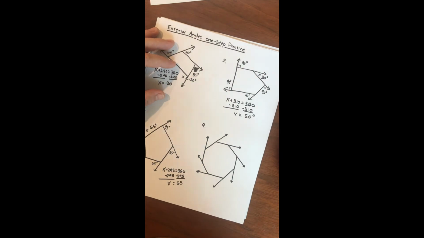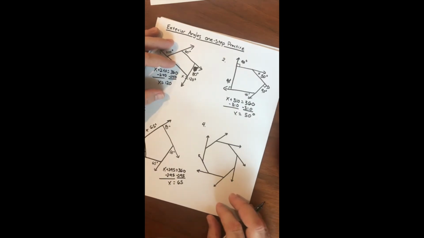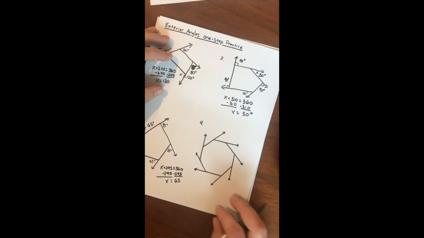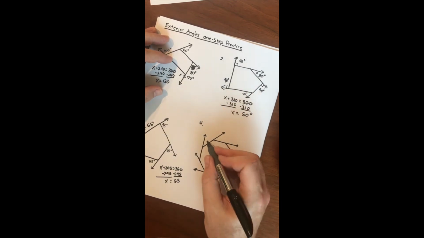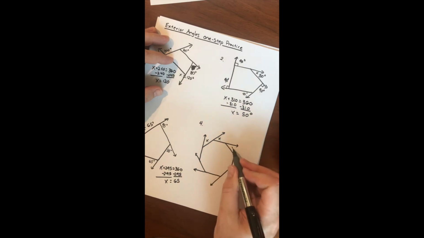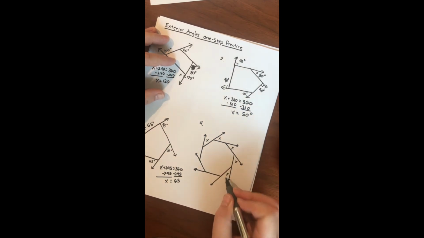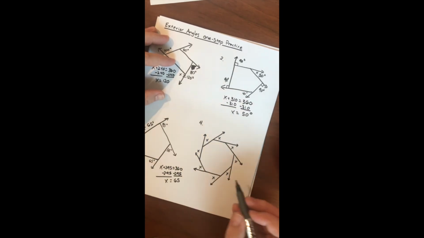Last one. There's nothing there. I didn't write anything in. So how do I find the missing angles? Well, if I didn't write anything in, they all must be the what? That's right, they're the same. X, X, X, X, X, X, and X. I bet that fooled you. And X!